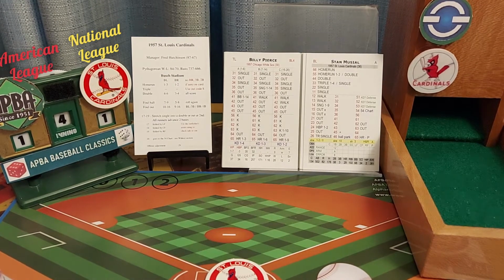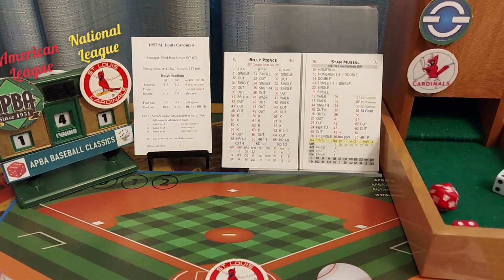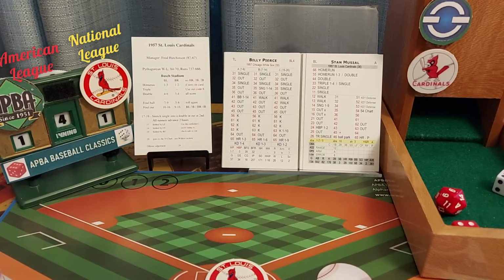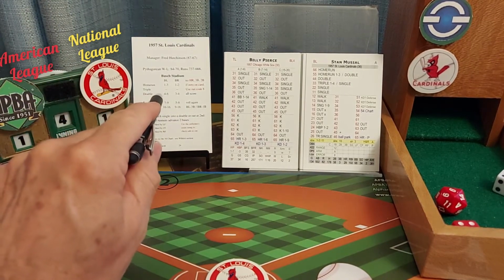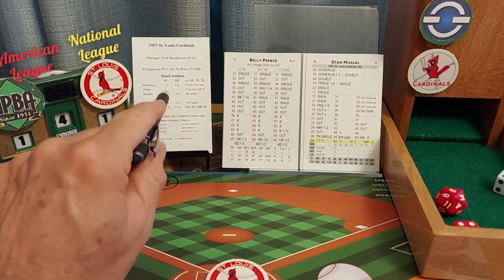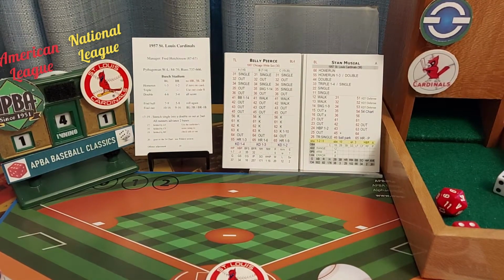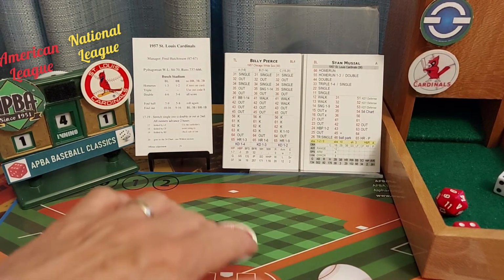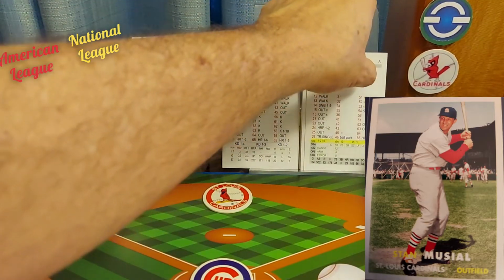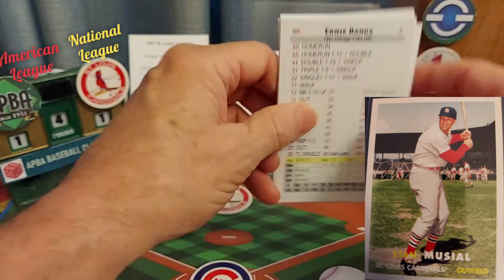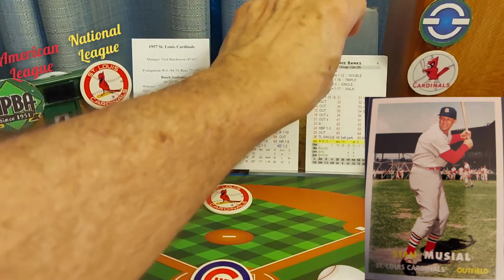Stan Musial steps into the box for the Nationals. Here's the pitch. 4-6, ballpark card. That's a 6 for a left-hander. That's a double for Stan Musial. Best scoring opportunity for the National League thus far, other than the home run by Willie Mays. Musial's at second. That brings up Ernie Banks.